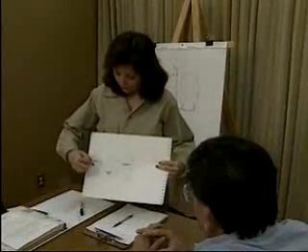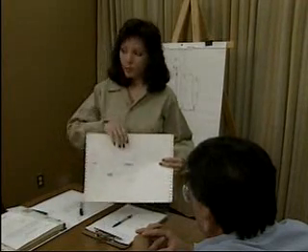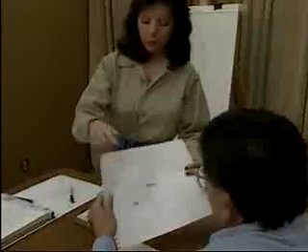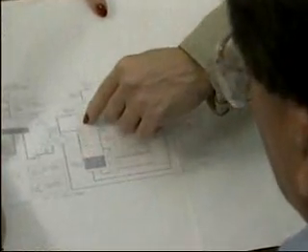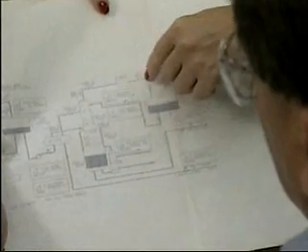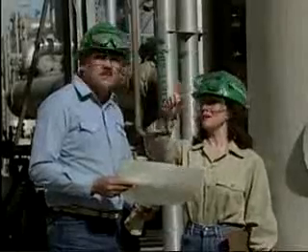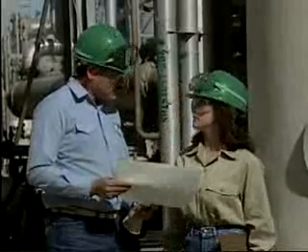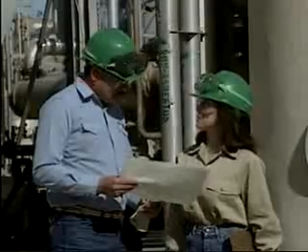Perhaps the ideal training approach is to have OJT reinforce the knowledge-based material covered in the classroom. For example, the instructor can introduce a process by discussing a flow diagram of it in the classroom. Then, after the trainee becomes familiar with the system, he can more easily identify the components when he actually sees the equipment during OJT. In this topic, we looked at the first main step in on-the-job training, determining training needs.